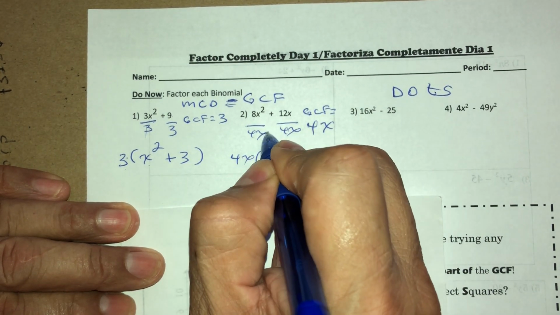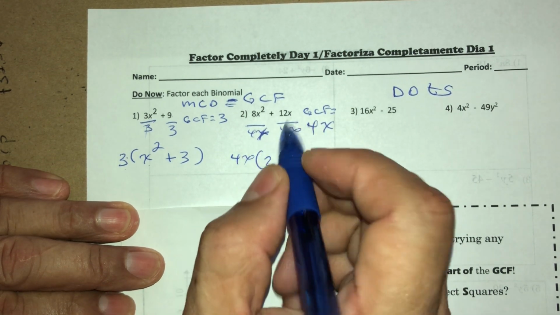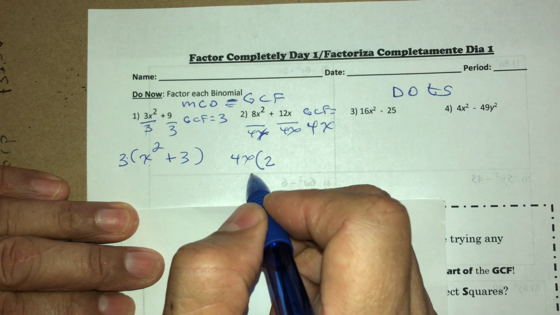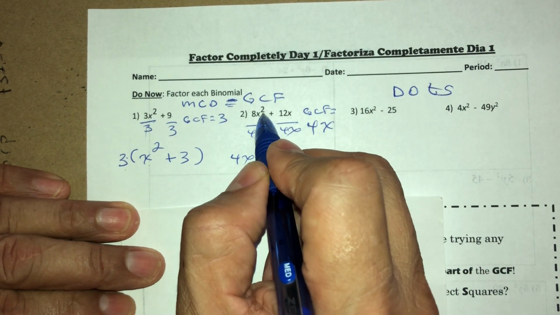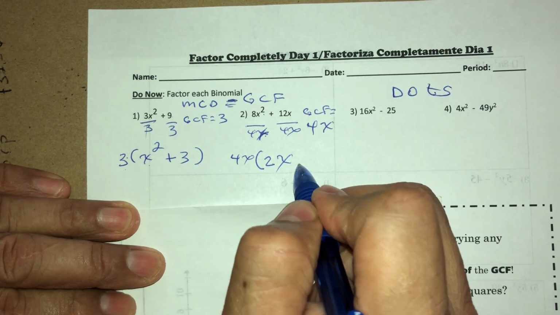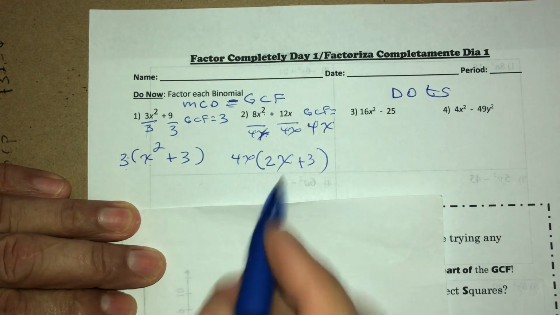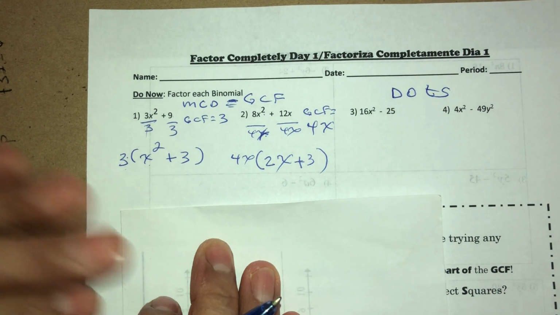You have 2x, okay? When you divide variables, you subtract the exponents. Cuando dividimos variables, los exponentes se restan. So if I have 2 and I take 1 away, it leaves me with 1. Plus 12 divided by 4 is 3. And the x's cancel out. All right?